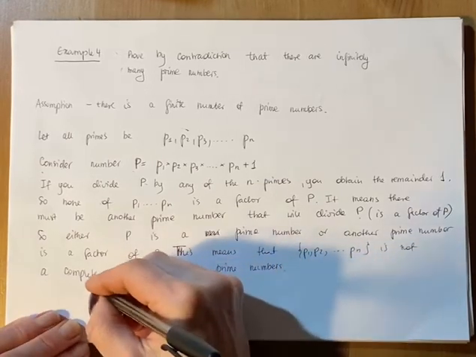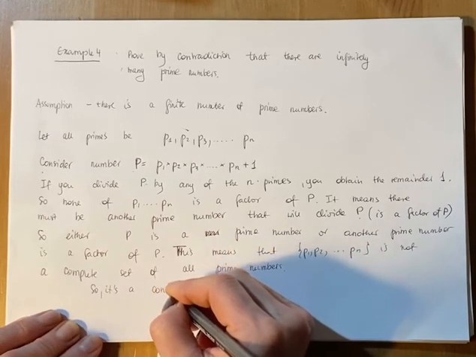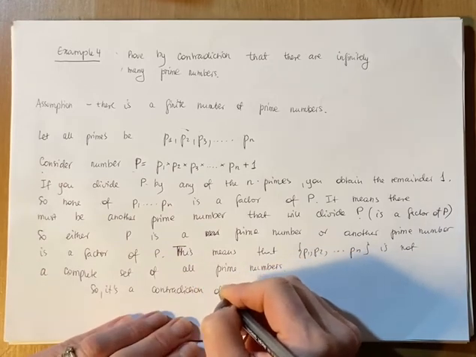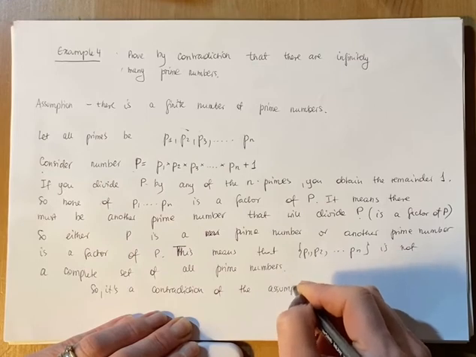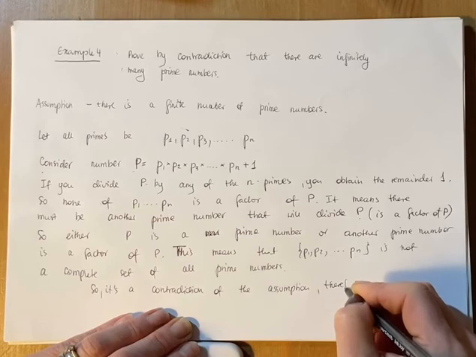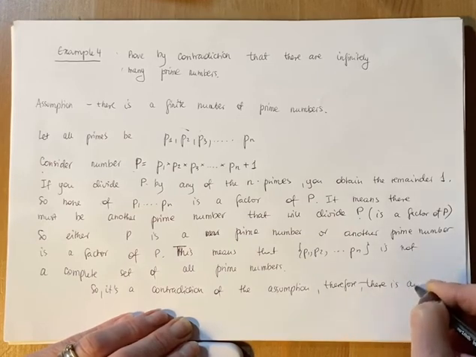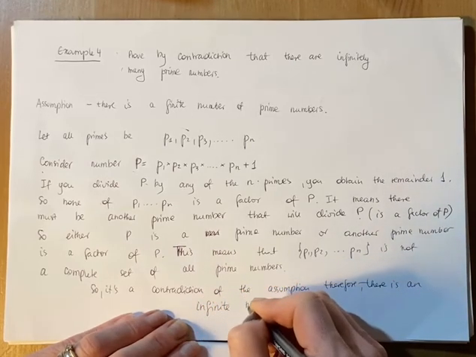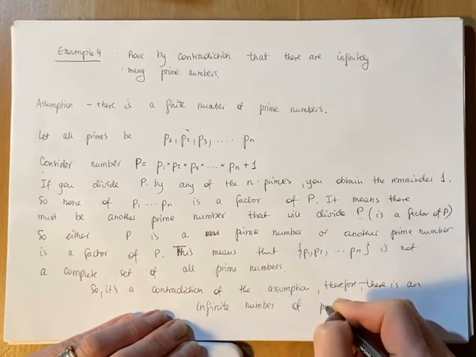So it's a contradiction of the assumption. Therefore there is an infinite number of prime numbers.